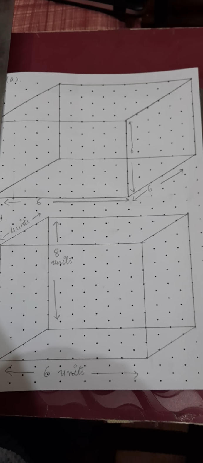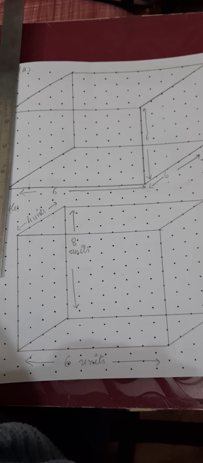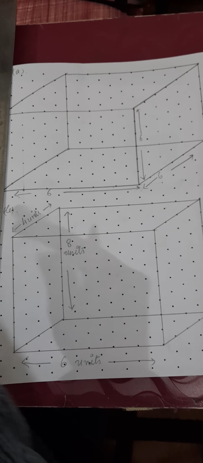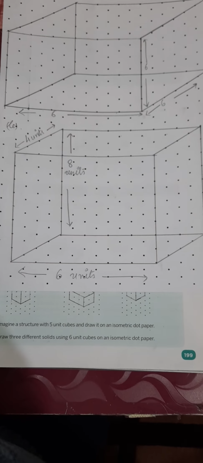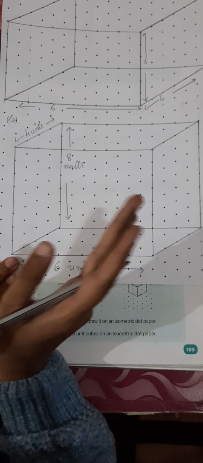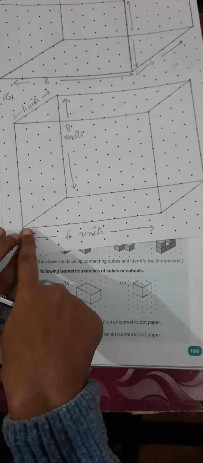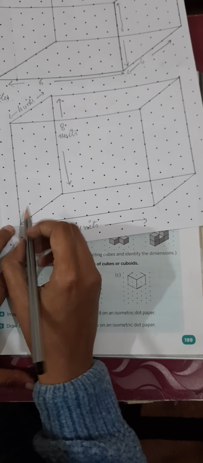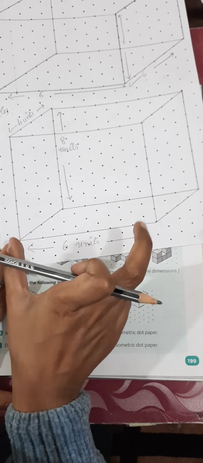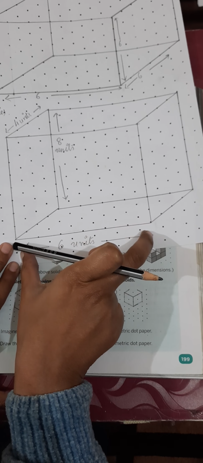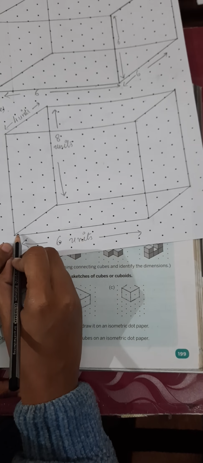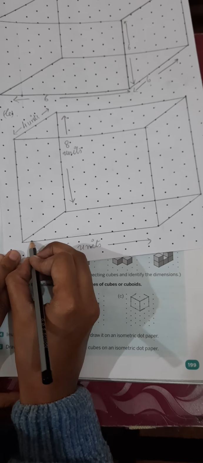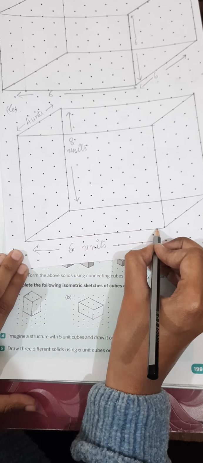And this was your question number 1, A part of isometric sketches. Now let's do B part. Now you can take any measurement. I have taken the base as 6. You can take the base as 8 also. As I was not having the space, I have taken the base as 6. You can take the base as 8 units also. What I have done for 6, I have joined these dots to make 6 lines: 1, 2, 3, 4, 5, 6.